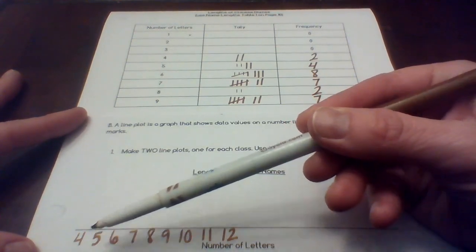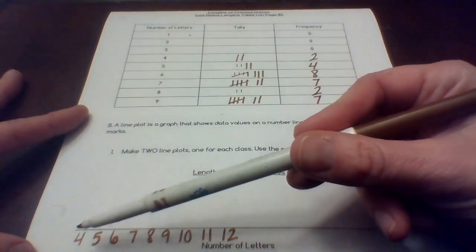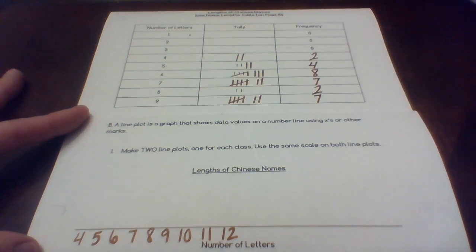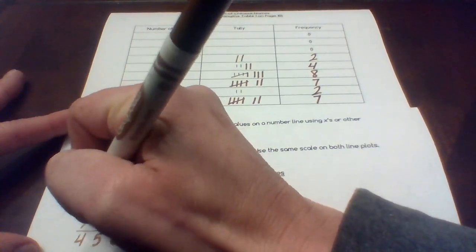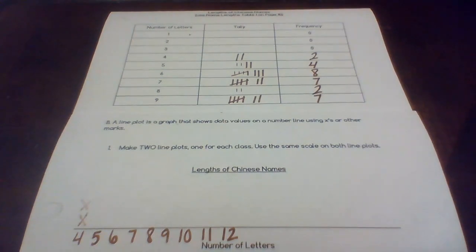You can start numbering it with whatever number you want. I could have started with 0. I just started with 4 because that's where my data starts here. And it says I have 2 names that have 4 letters in their name. So I'm going to put 2 X's above the number 4 to show that I have 2 students represented there.